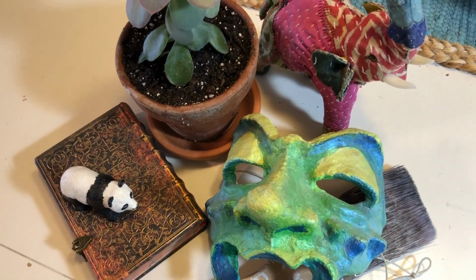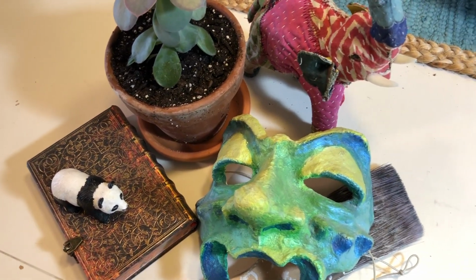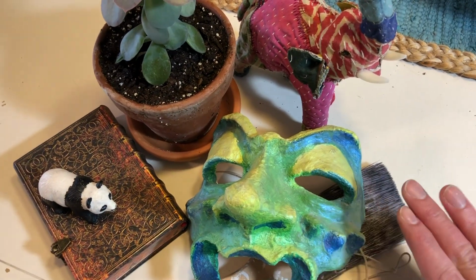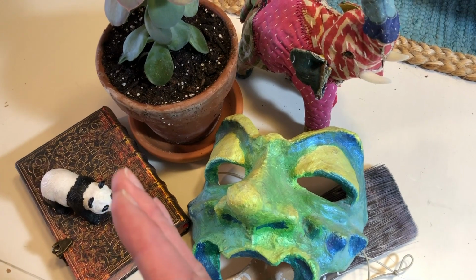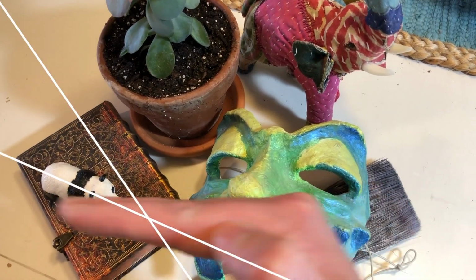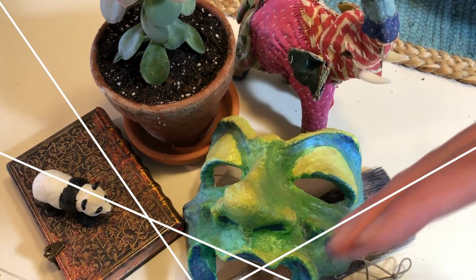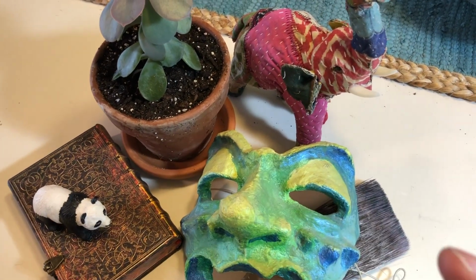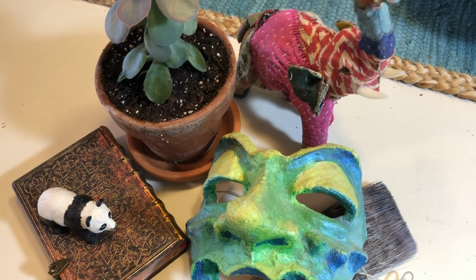So when you're working on your compositions, you want to think about where you're placing your objects in relation to one another. You want to include some overlap and different angles. So see here, the book goes this way, the panda goes this way, the brush goes this way, the elephant this way. That creates really interesting movement in your still life.